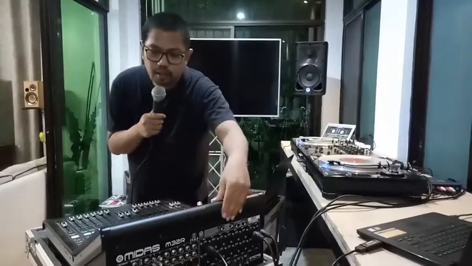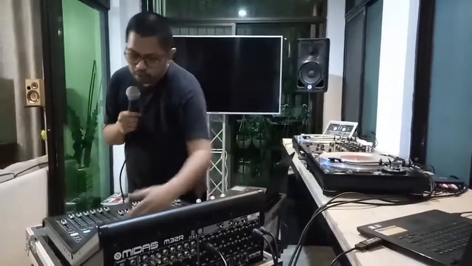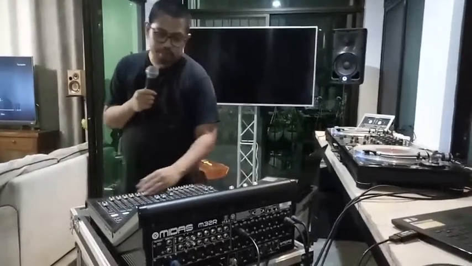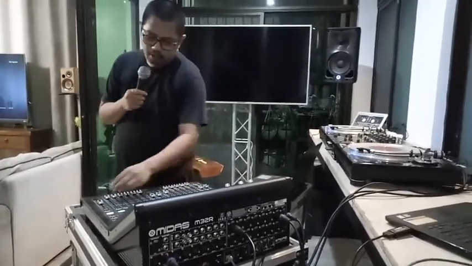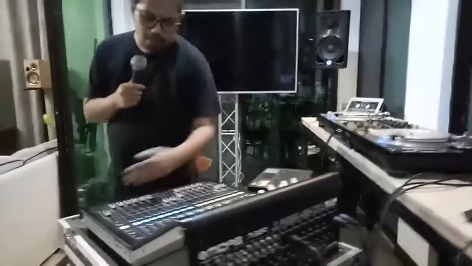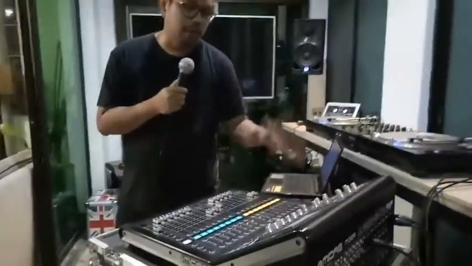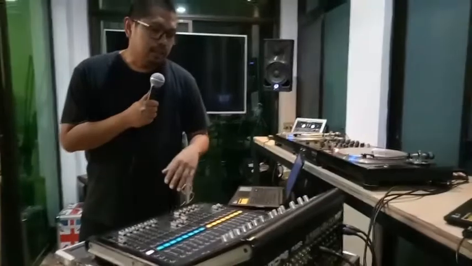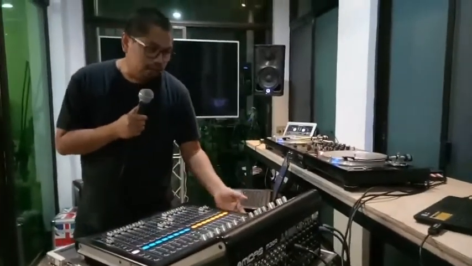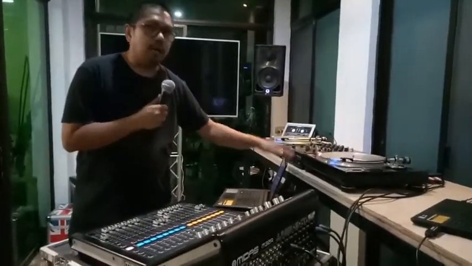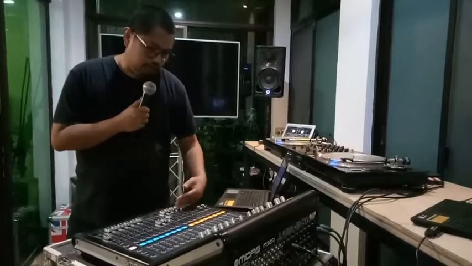With the M32R, meron tayong physical interface. Meron tayong physical na faders, knobs. So, yun lang naman ang differences. MR18, kukontrolin mo via the laptop na lang or iPad na kung meron kayo.